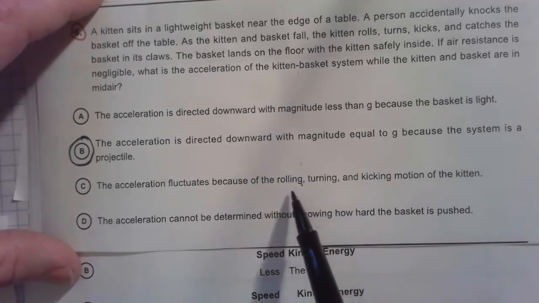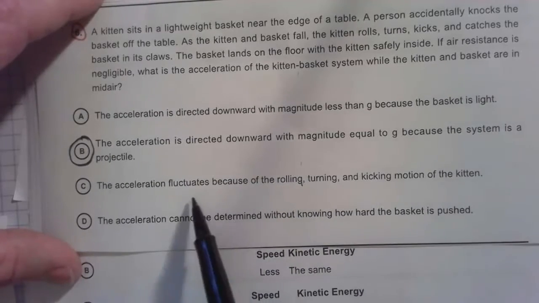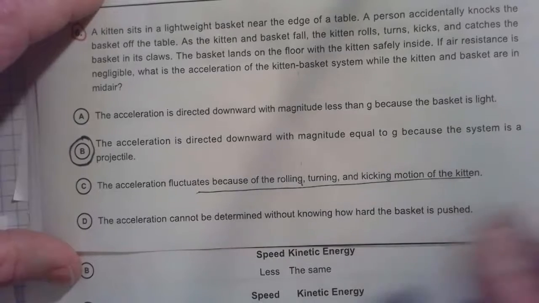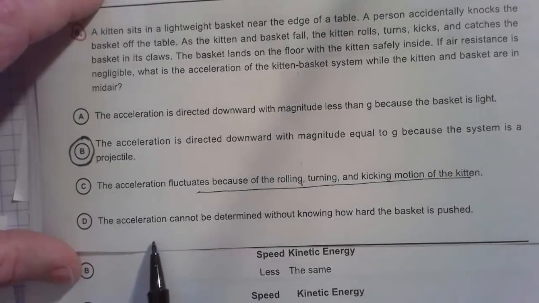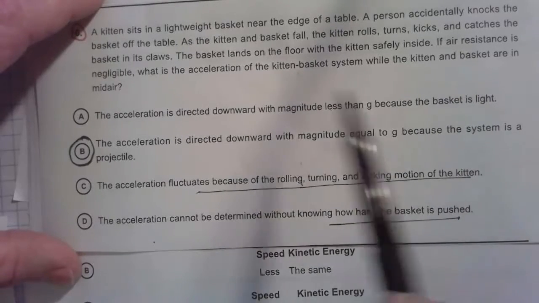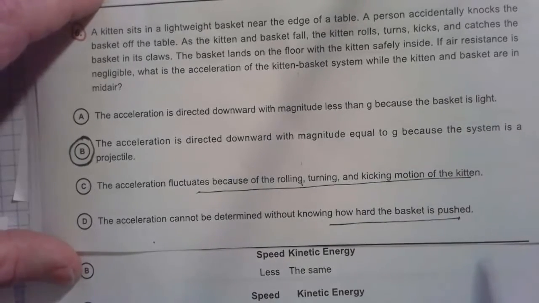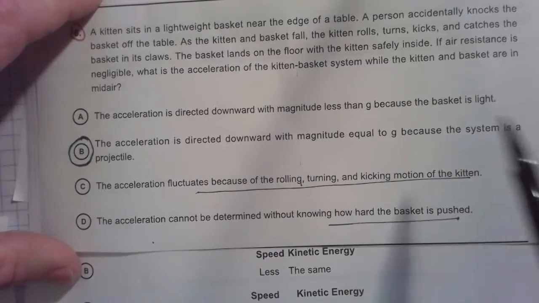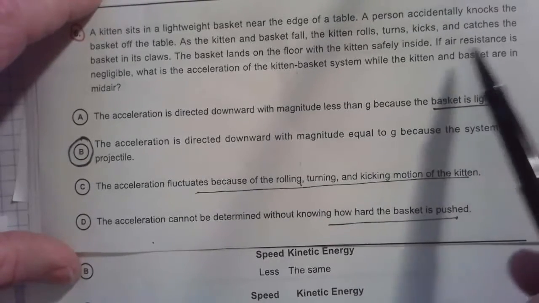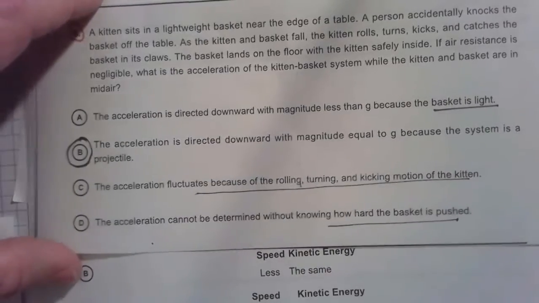No. See, that doesn't affect the center of mass. Everything the kitten does is internal to the system, so the center of mass for the system stays. And how hard it was knocked off, it could be thrown down. The acceleration would still be 9.8. And the only reason the basket being light would be an issue is if there's air resistance, but there's not. So, yeah.